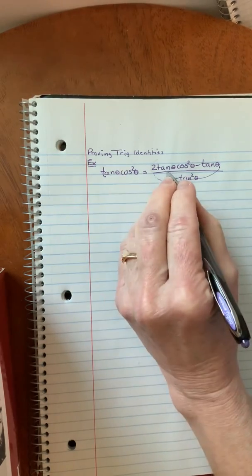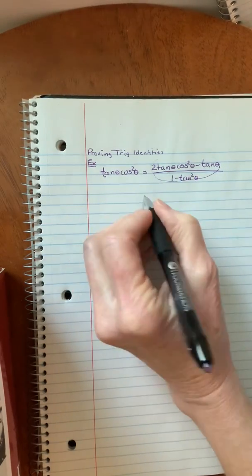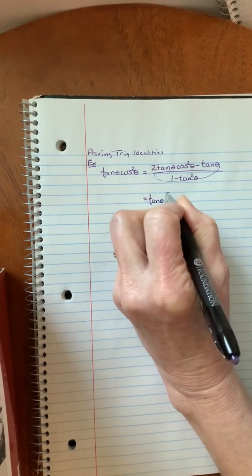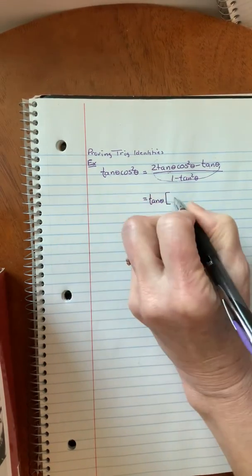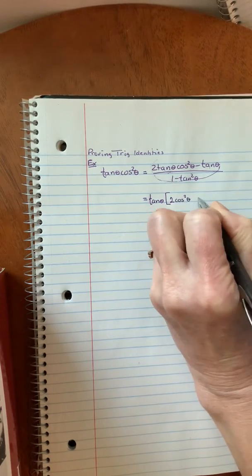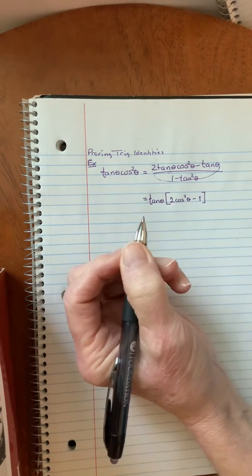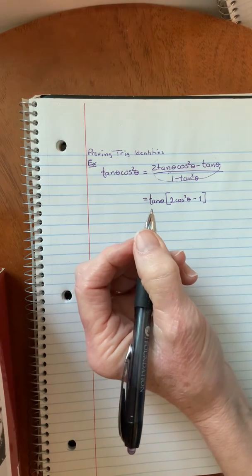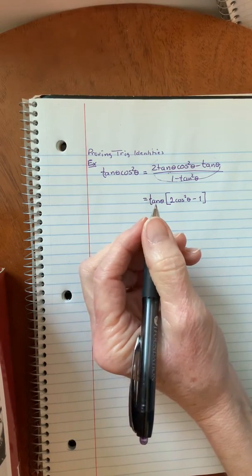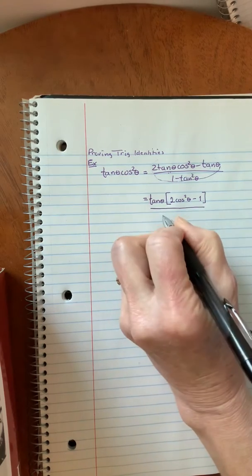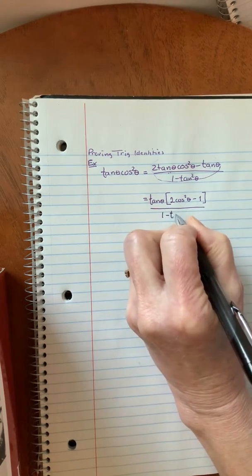So first thing I'm going to do is just pull this tangent out. So I've got tangent of theta. If I factor that out, I've got 2 times the cosine squared of theta minus tangent out of that leaves me with 1. 2 times the cosine squared of theta minus 1. So I've got that, and then it's divided by 1 minus the tangent squared of theta.